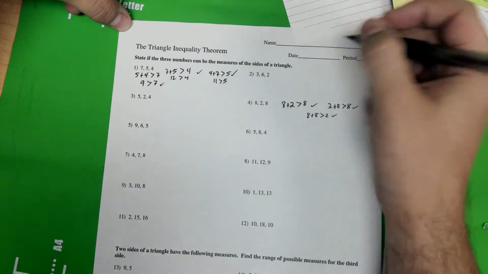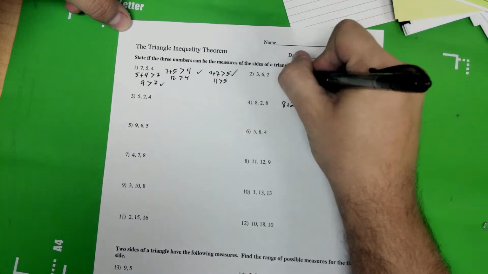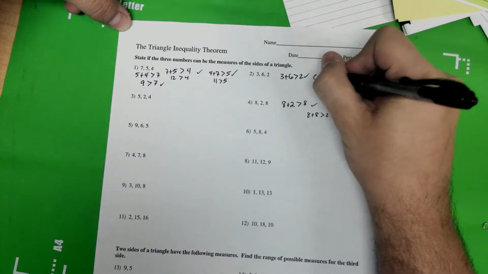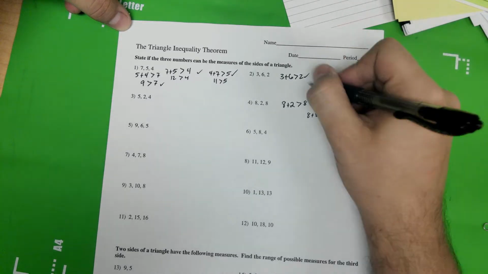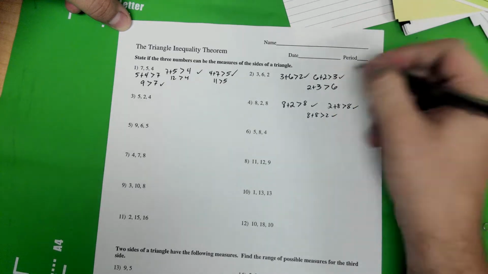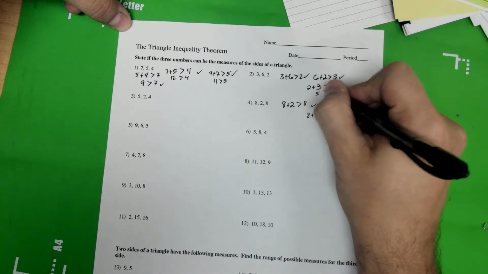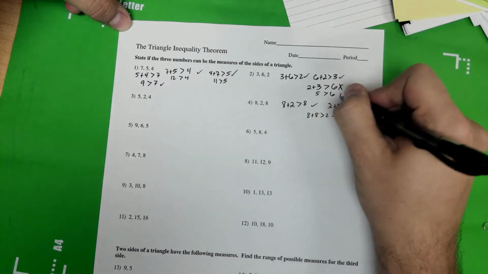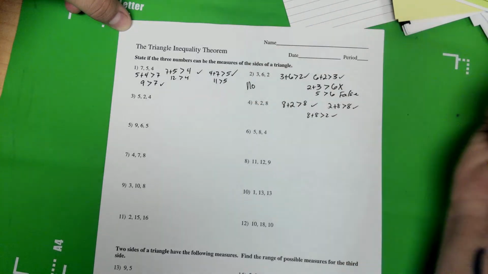Okay, so let's look at number 2. If we look at number 2, 3 plus 6 is greater than 2. That one works. And 6 plus 2 would be greater than 3. That one also works. But 2 plus 3 is not greater than 6. This one does not work, because it's only 5. 5 is less than 6. This says that 5 is greater than 6. That is false. So this one, no, it's not a triangle.